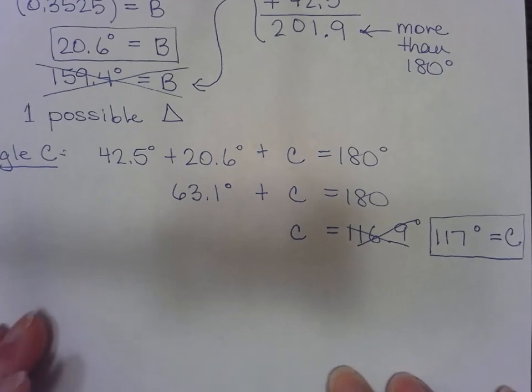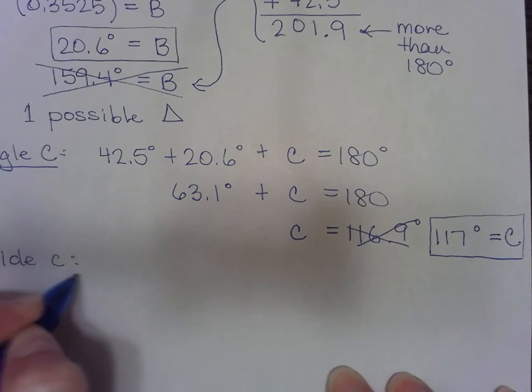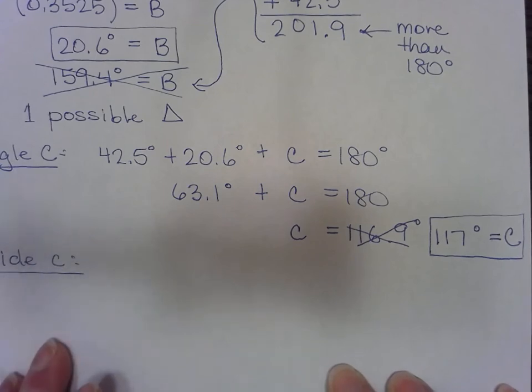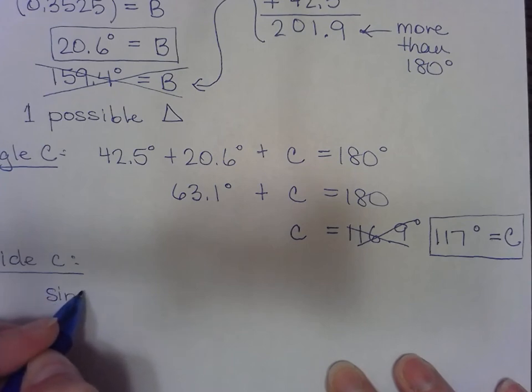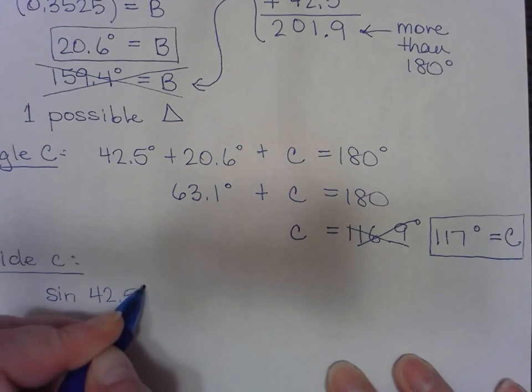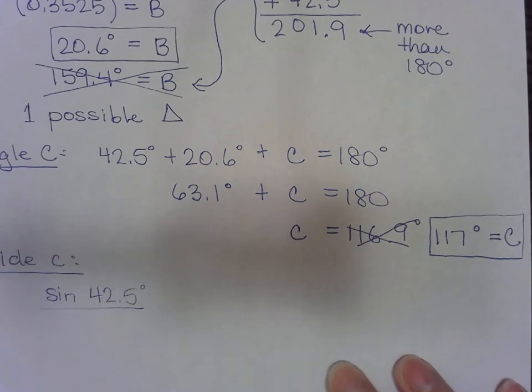Okay. Now we need to find side C. So we'll go back to the law of sines. I'm going to go back to angle B again. Or no, sorry, angle A this time is what we were given. I like to use what we were given just in case I made a mistake.